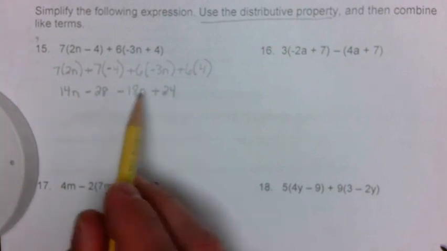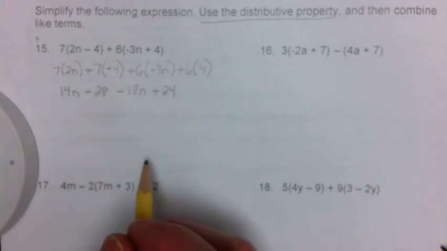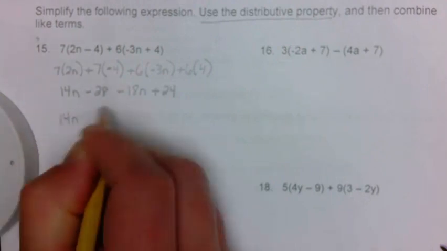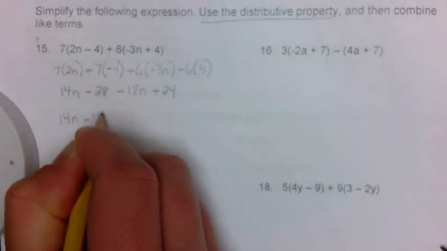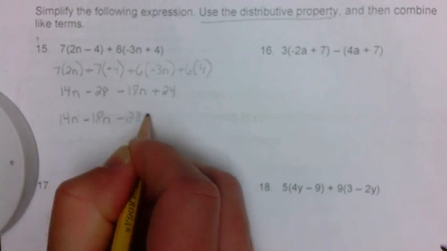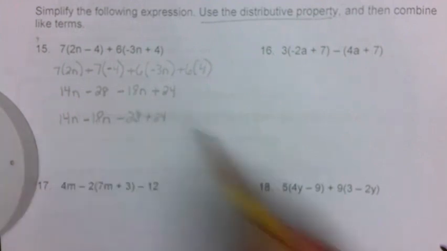We're going to use the commutative property now to get our similar terms together so that we can simplify further. So variable terms will go at the front. I'm going to have 14n minus 18n. Constants will go at the end, minus 28 plus 24.